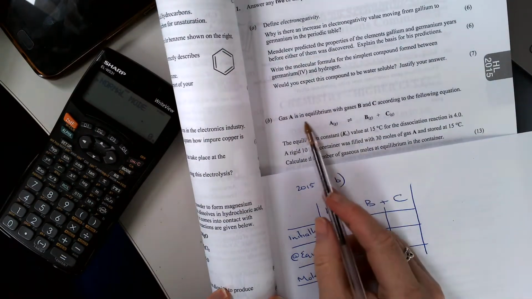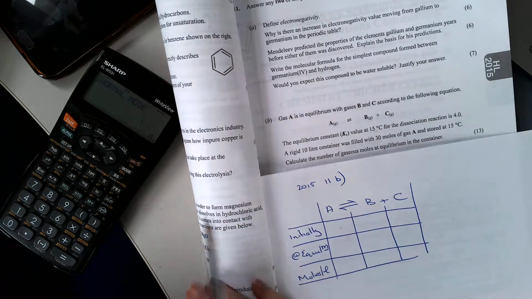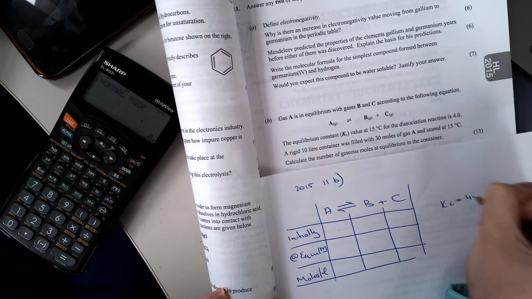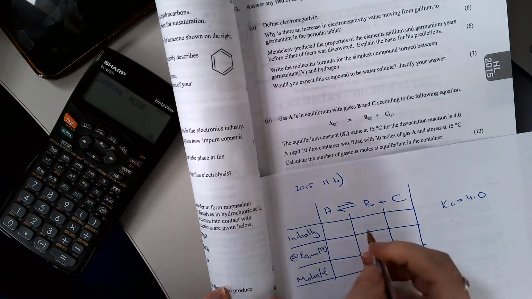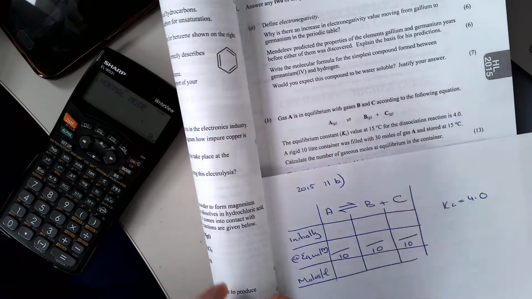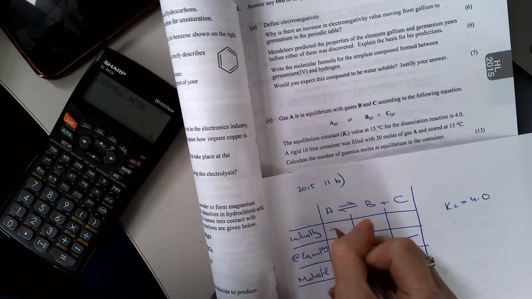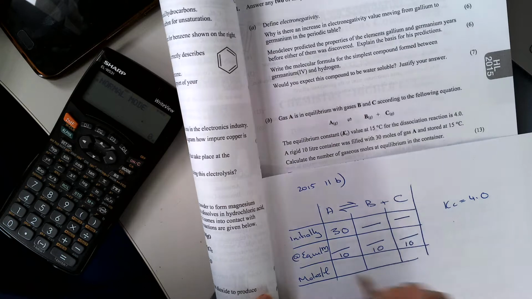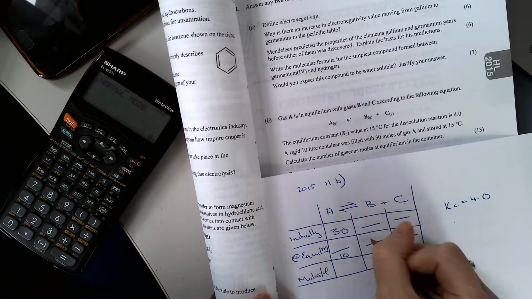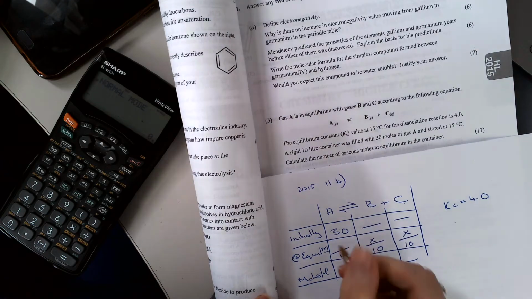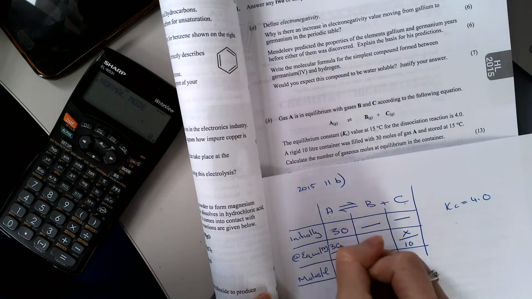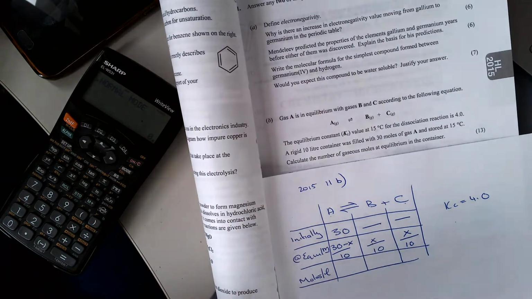So I am told gas A is in equilibrium with gases B and C according to the following equation. The equilibrium constant for this is 4.0. And I'm told that a rigid 10 litre container, so I need to divide all of these by 10, and I have 30 moles of gas A, and that's going to produce X amount of product because it's in a ratio of 1:1, and if X amount is produced, then my ratio from B or C to A is 1:1, so 30 minus X is used.